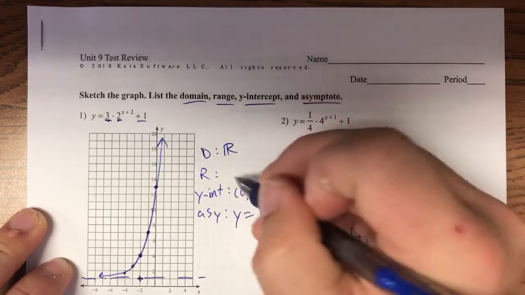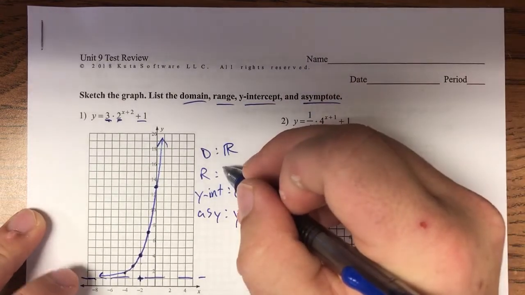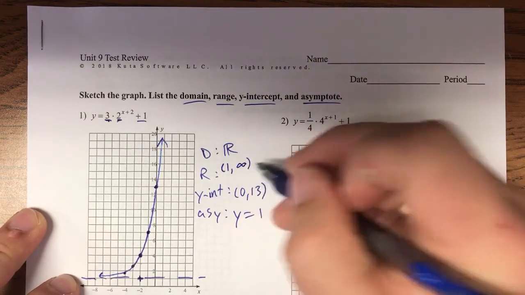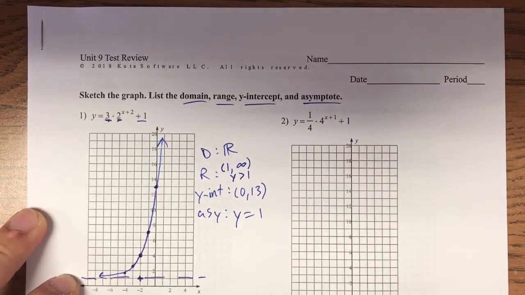Domain is always all real numbers. The range can be written one of two ways. Either the low point of 1 with parentheses because it's not touching, all the way to infinity, or y is greater than 1. Either one will work.